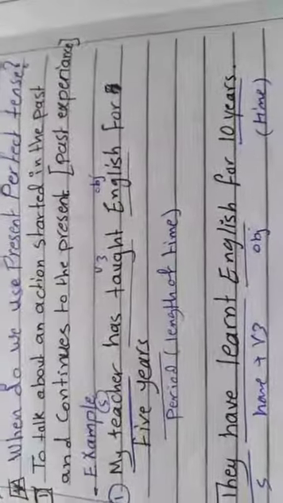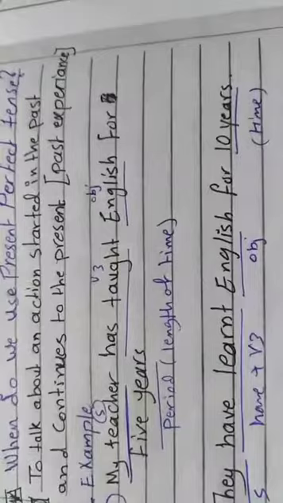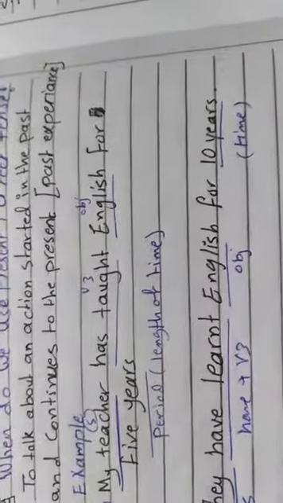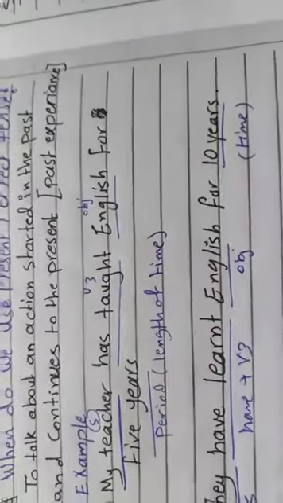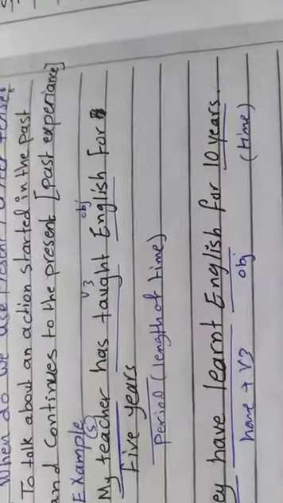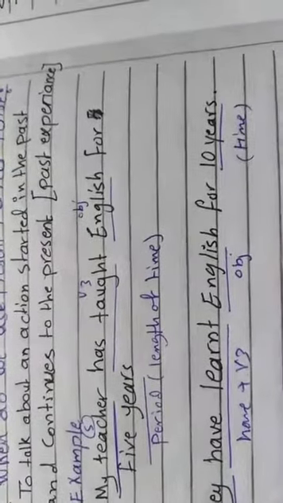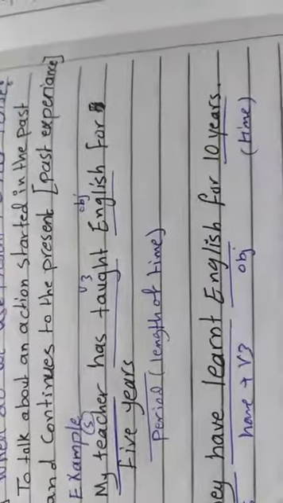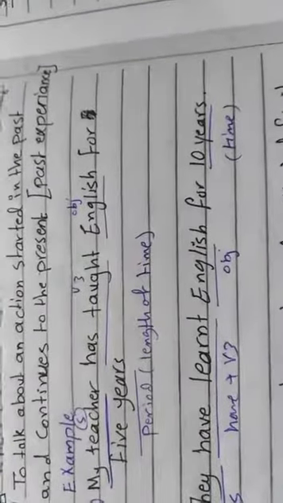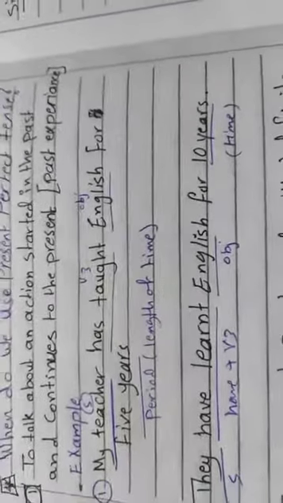Like, I have learned English for 15 years. This sentence means that I started learning English 15 years ago, and I am still learning it now. So this action started in the past and is still happening now.